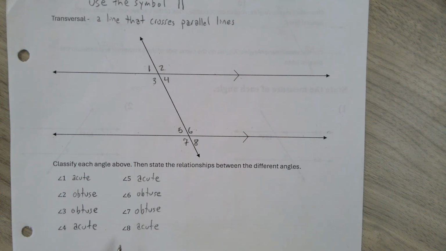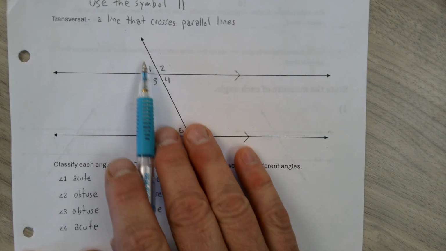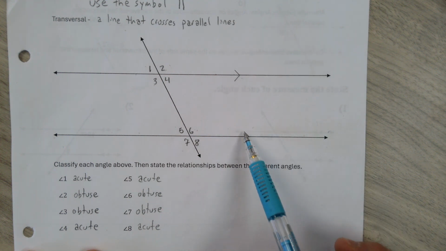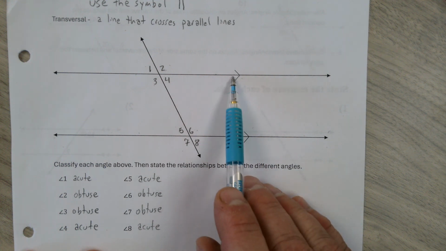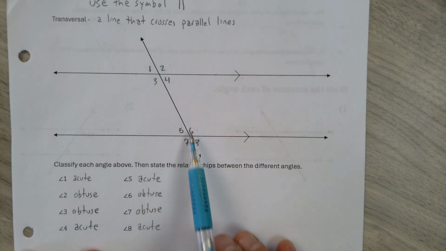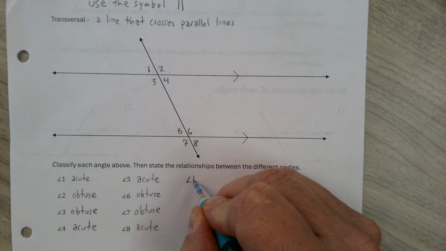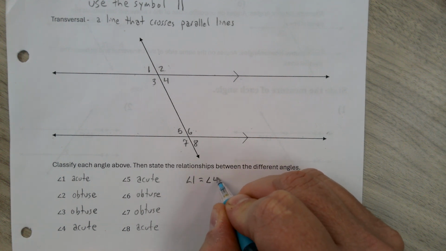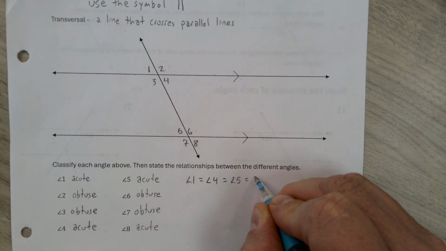Now, why do we label all these out like this? Well, when you have two parallel lines that are cut by a transversal, and I want to point out, the lines have to be parallel for what I'm going to say next to be true. If the lines are parallel and you have a transversal, all the acute angles are equal to each other. So angle 1 is equal to angle 4, which is equal to angle 5, which is equal to angle 8.